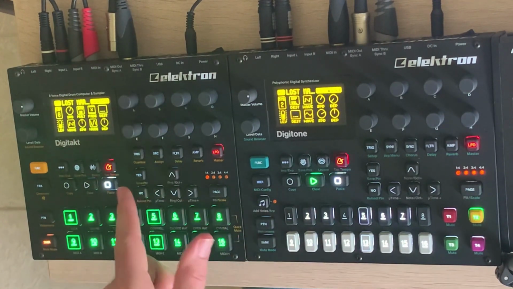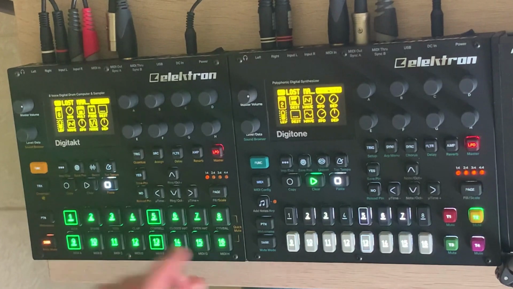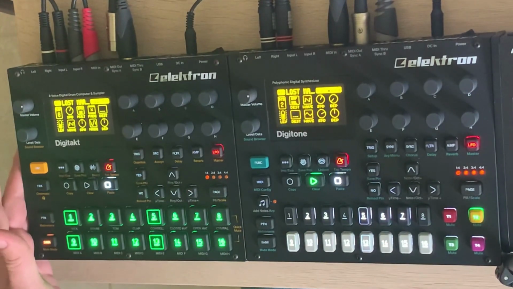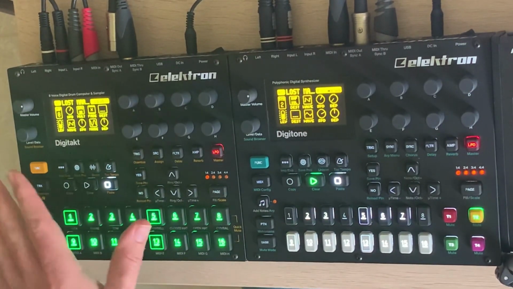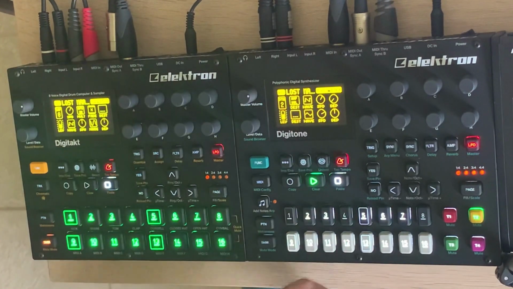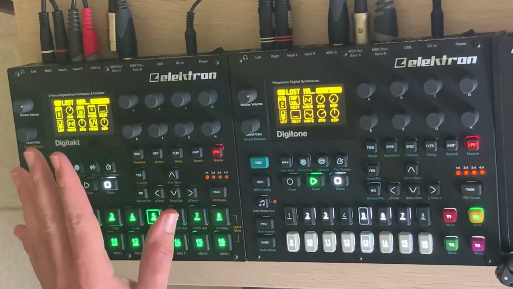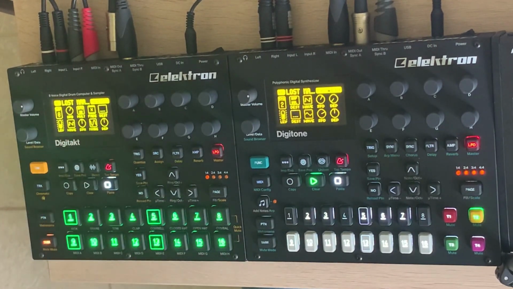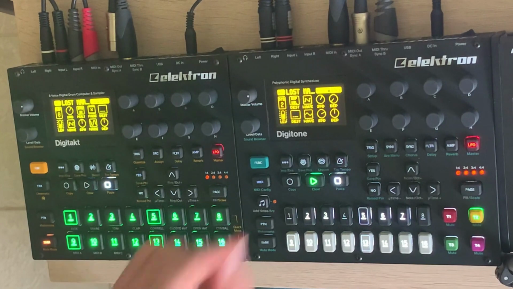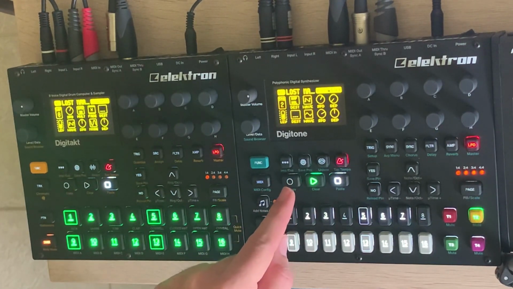I had them switching patterns together, so when the Digitone switches, then the Digitakt switches pattern, then the Digitone would follow. But I disabled that because I need to be able to have a beat going here, and when I want to mix in the next track, have a different track going on here.